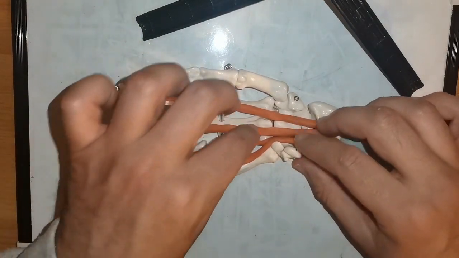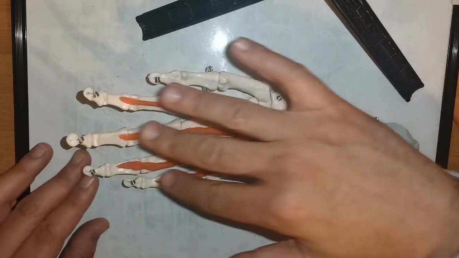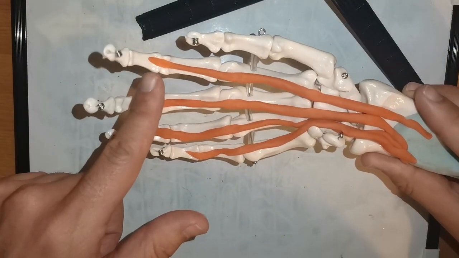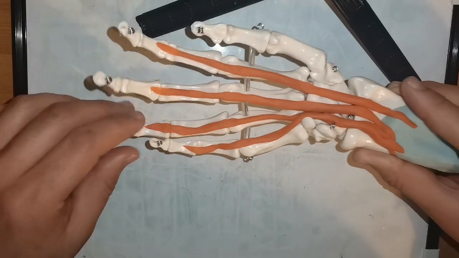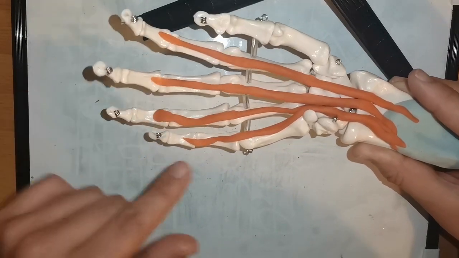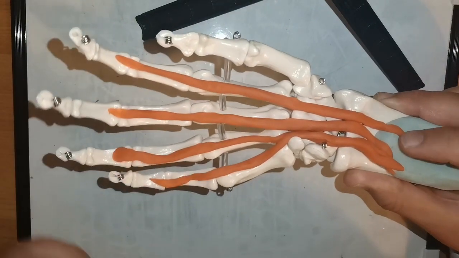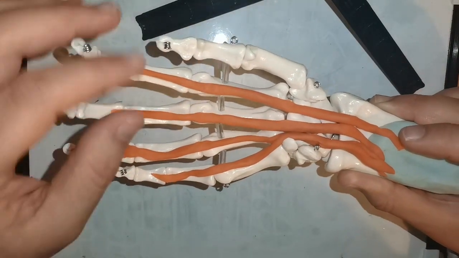And again, if you notice, the tendons also pass through the carpal tunnel, and then they go to the hand, and as we said, they insert on the base of the middle phalanx. So this is the final arrangement.